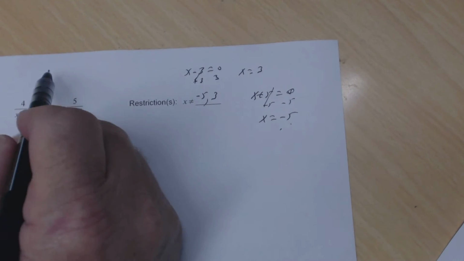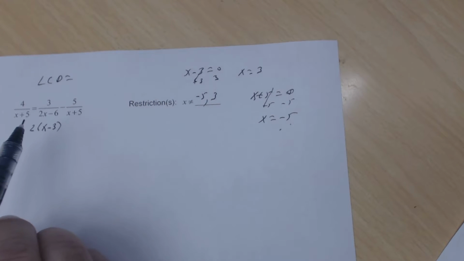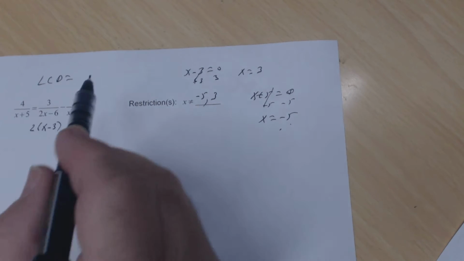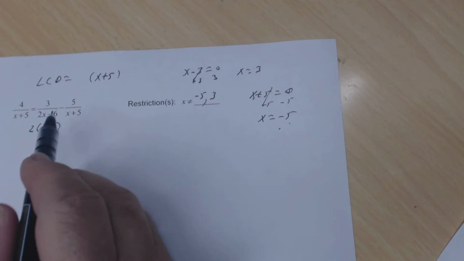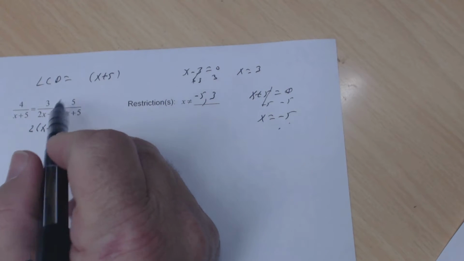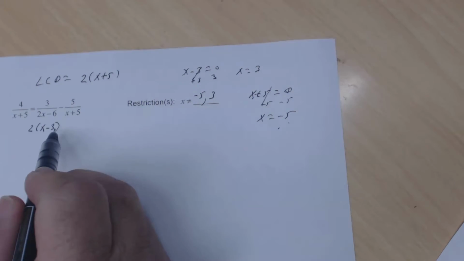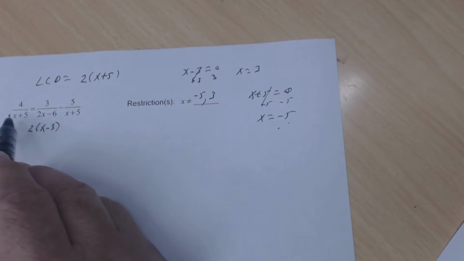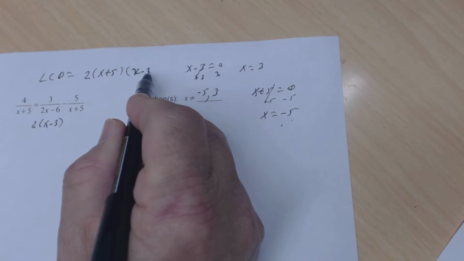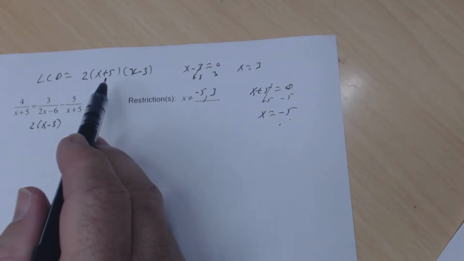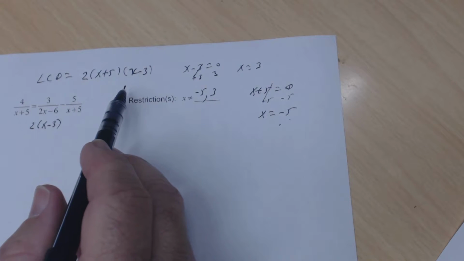Okay, now let's find the LCD. Remember, the LCD must include every factor you see. So one of my factors is x plus 5, so I have to use it. My other factor is 2, so I've got to use it. But always put the monomial factors in front. My next factor I see is x minus 3. There's none here, 1 here, none here, so I must use one of them. My next factor is x plus 5. I've already used it. Alright, so there's the LCD. The LCD is 2 times x plus 5 times x minus 3.